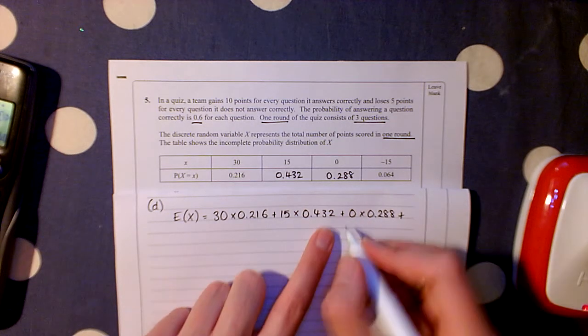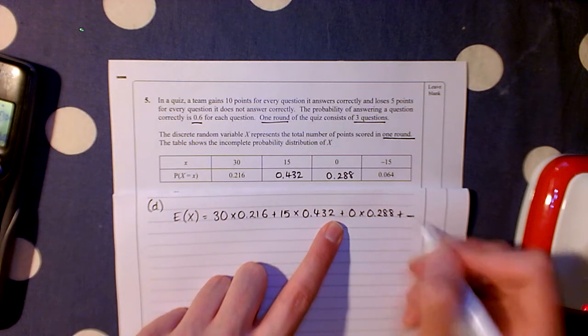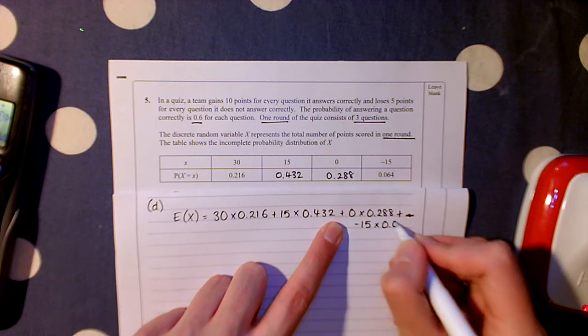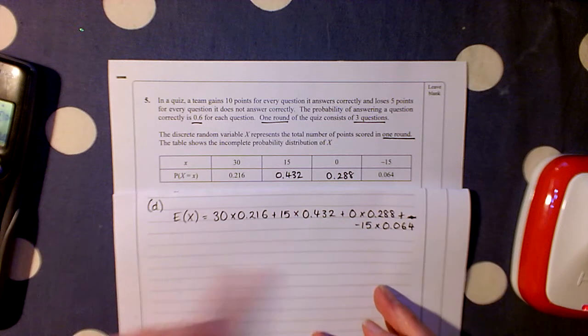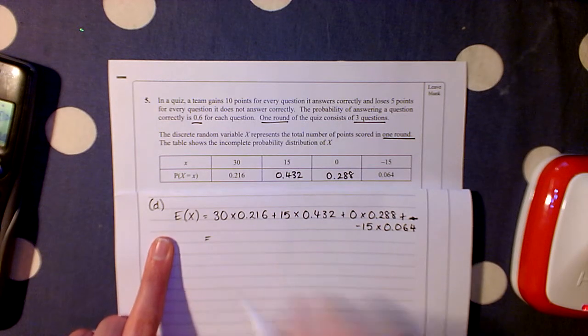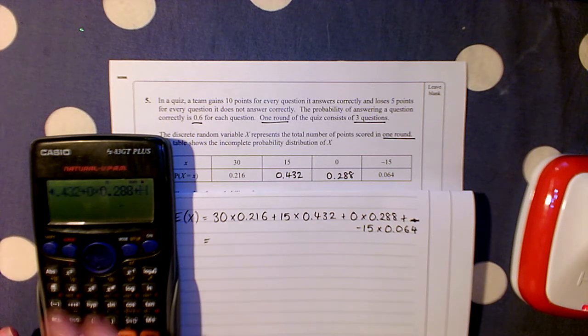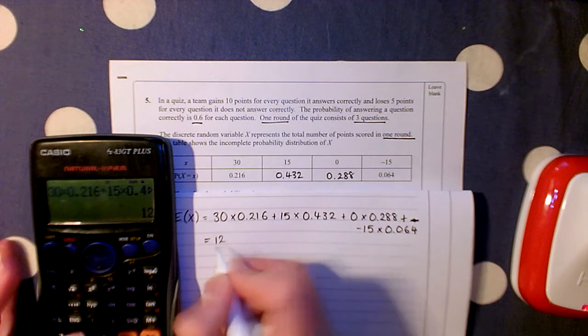And run out of space so I can work here. Negative 15 happens hardly ever. And so we just need to put all that in a calculator. And we get 12.